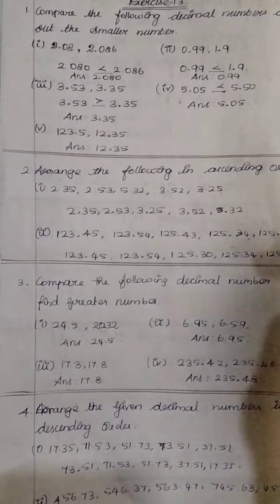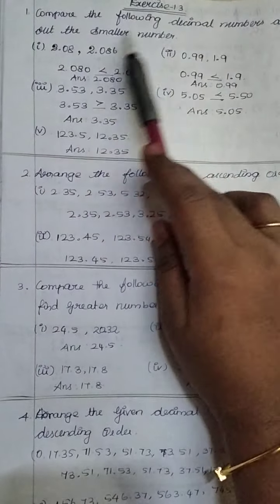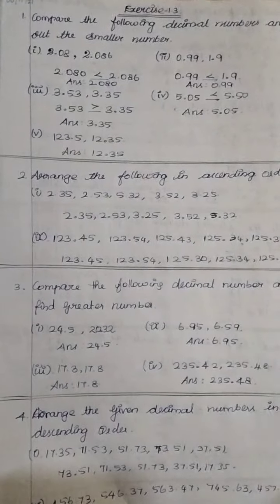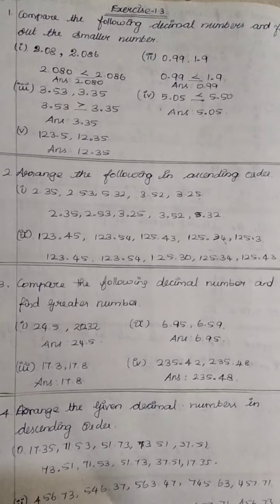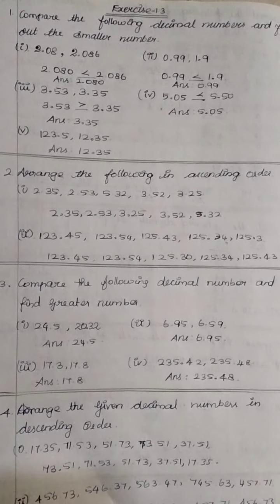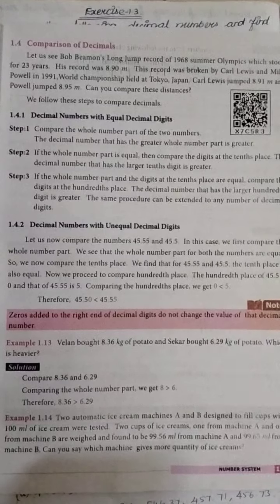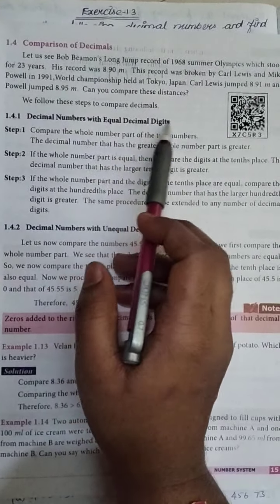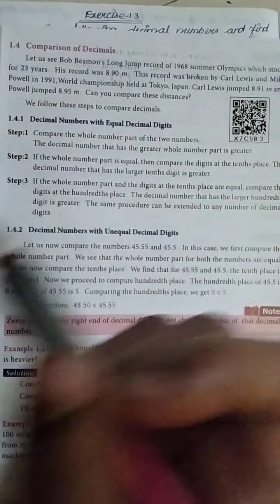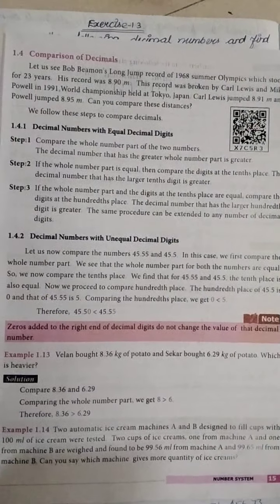Hello my dear students, today we are going to see exercise 1.3: compare the following decimal numbers and find out the smaller number. First of all, we have to see the introduction part for the comparison of decimals. For the comparison of decimals, we have to use decimal numbers with equal decimal digits.